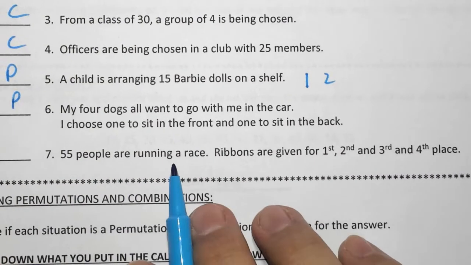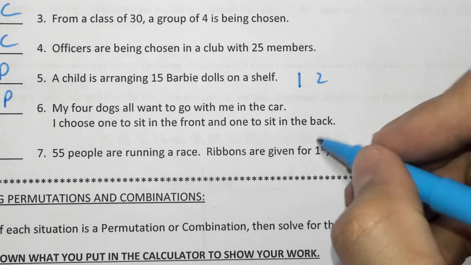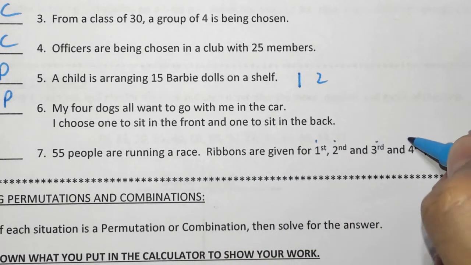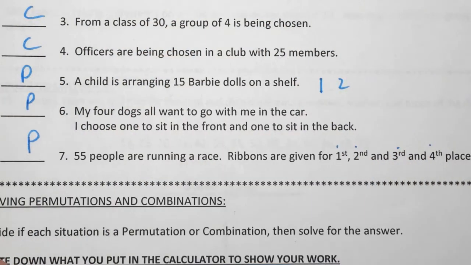And then 55 people running in a race. Ribbons are given for 1, 2, 3, specific places: first, second, third. That's a permutation. Look at that, C, C, P, P, P. Wonderful.